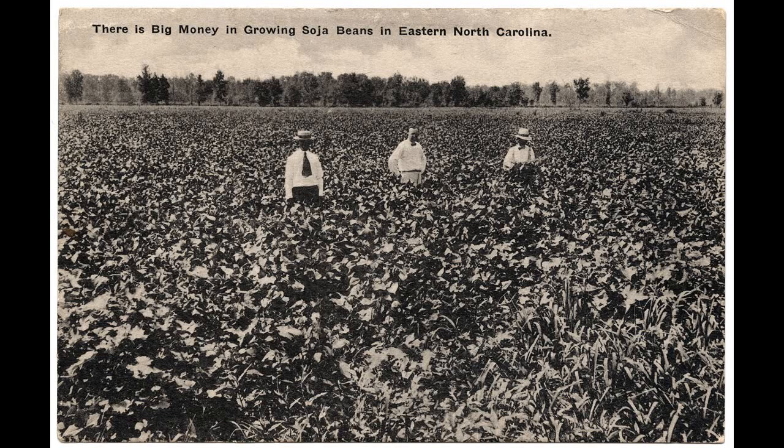Soybeans came to North America in 1765 when it was introduced by Samuel Bowen. Samuel Bowen received the seed from China, where it was referred to as Chinese vetch. Samuel Bowen used this seed to make soy sauce and received a patent for it.